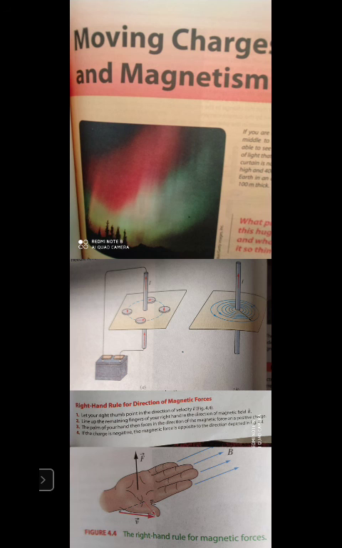So if the current is passing from below to upwards, the fingertips go in the anti-clockwise direction. If the current is flowing from up to down, the direction will be clockwise.